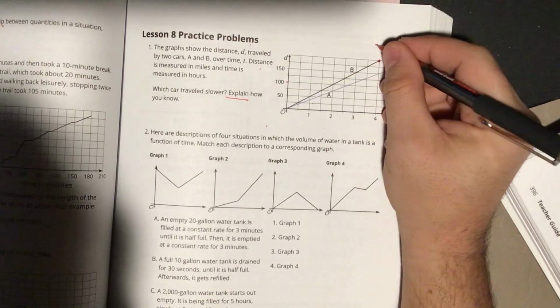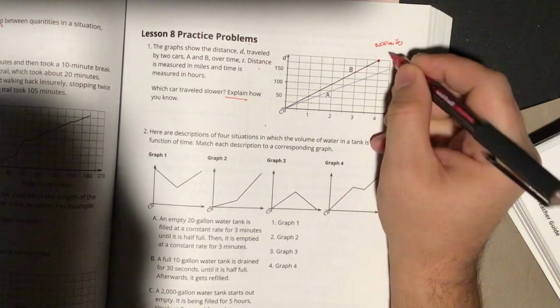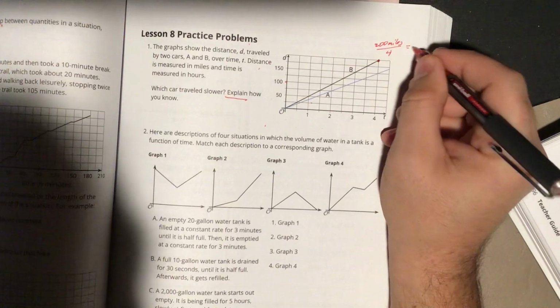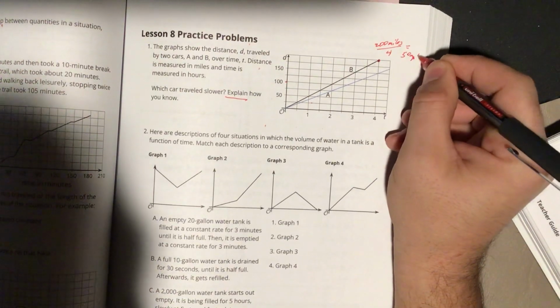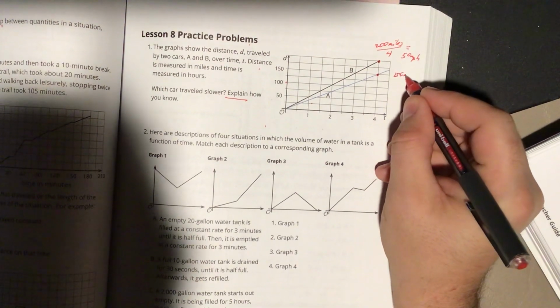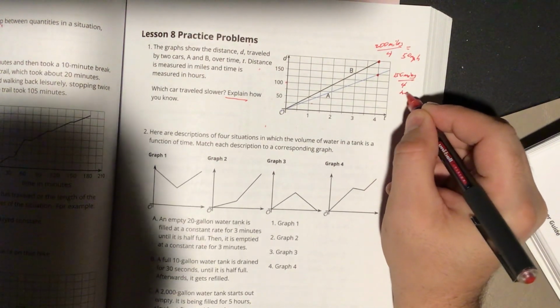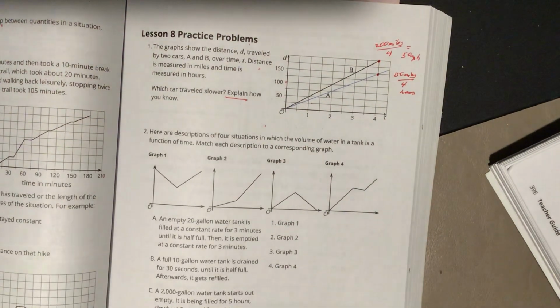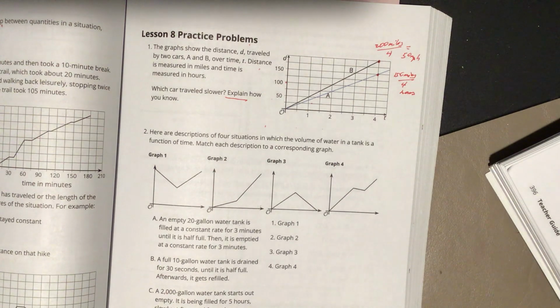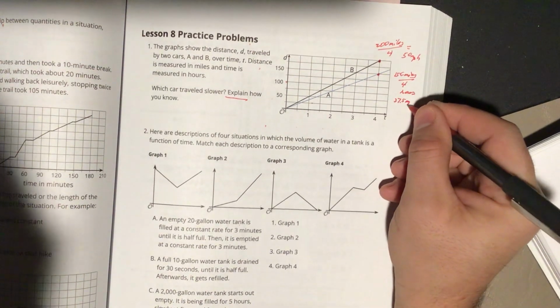Car B went 200 miles in 4 hours. So that's an average of 50 miles per hour. Car A went 150 miles in 4 hours. 150 divided by 4 is 37.5 miles per hour.